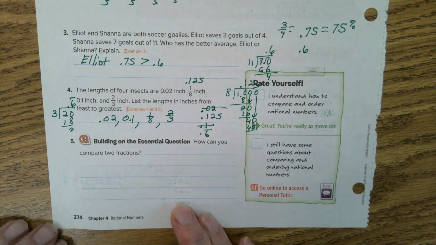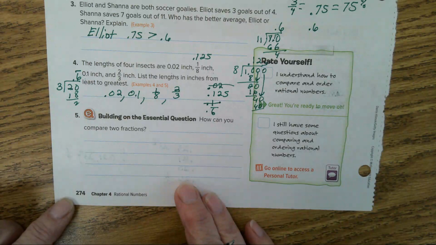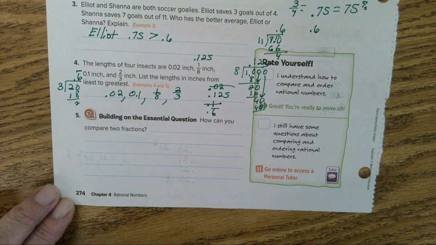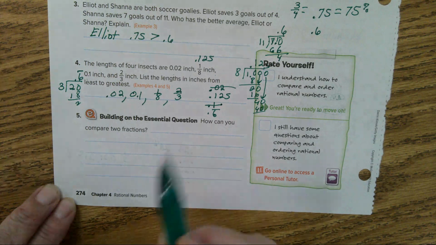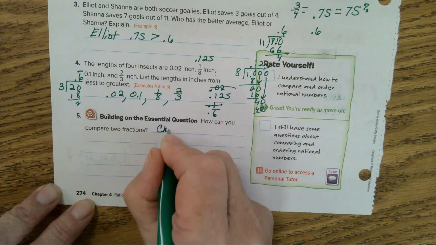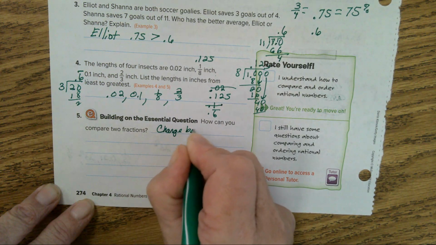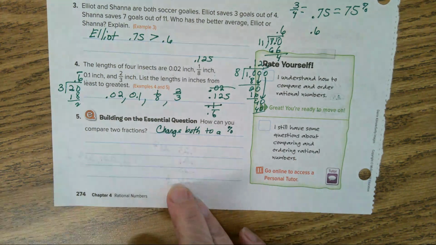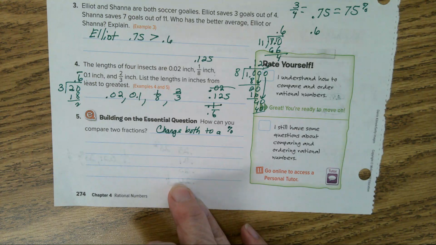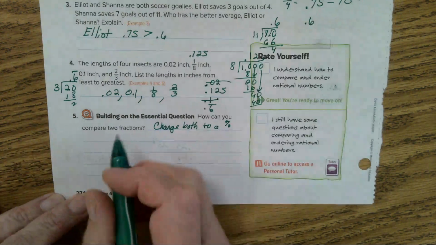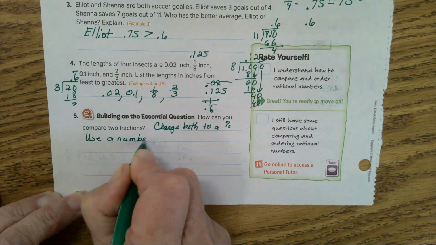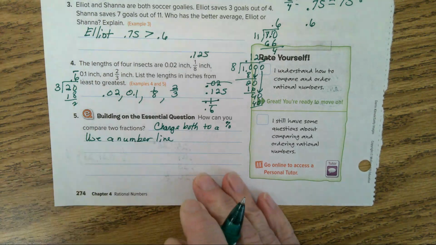All right, so the question here, how can you compare 2 fractions? What are some ways you can compare fractions? There are a couple of ways. Yes? You can change both to a percent. Is there another way? Yes? Number line. You can use a number line. What's another thing we can do? Yes.